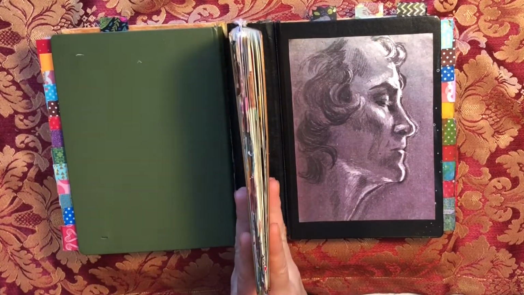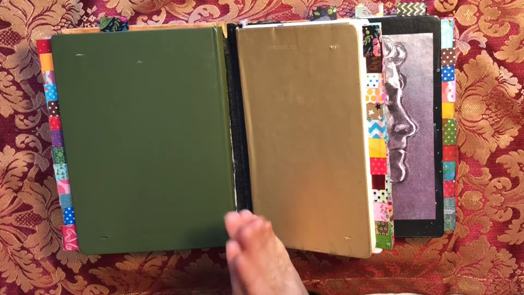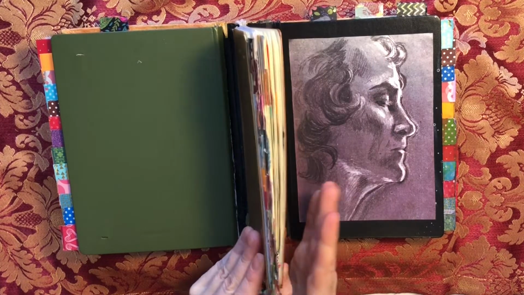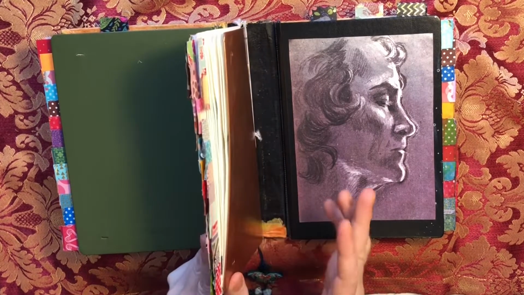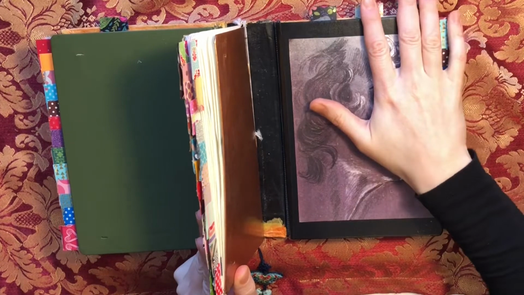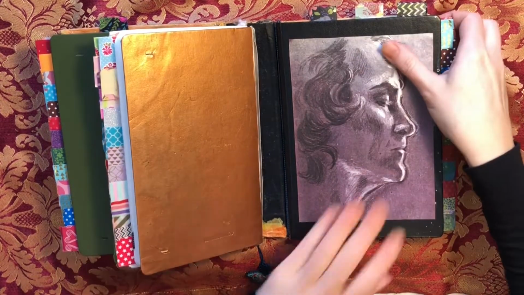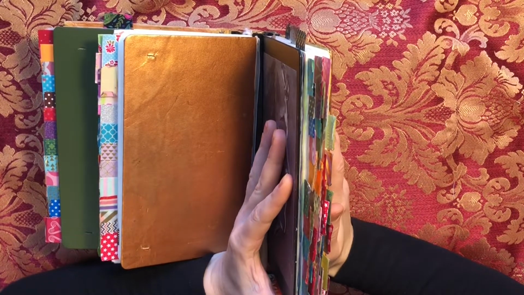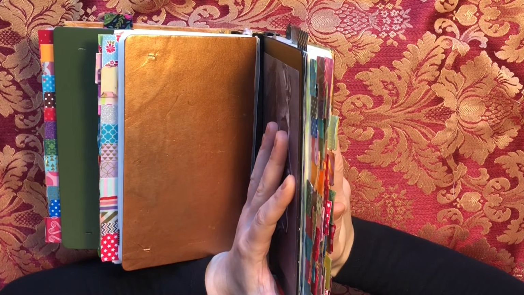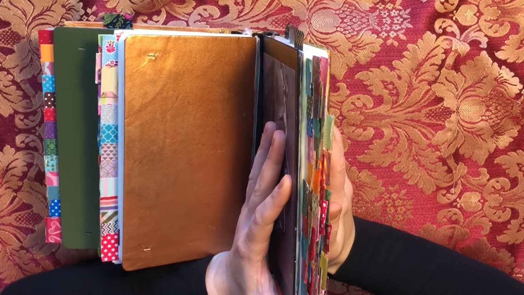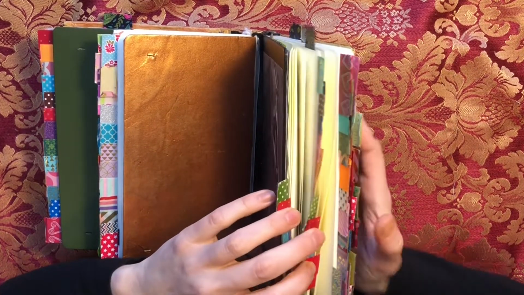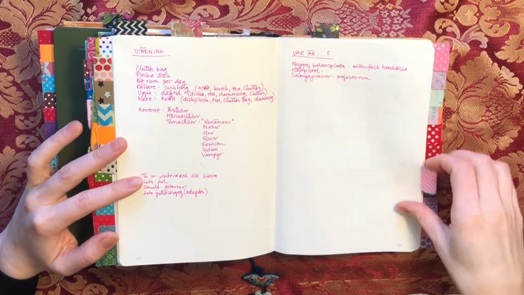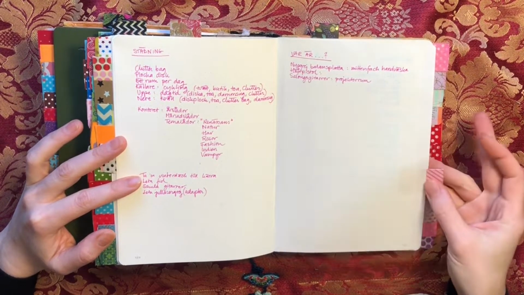I am planning to perhaps maybe eventually retire the Someday Maybe insert and put all my Someday Maybe lists into the back book, because I have current projects in the back book, but there is room for Someday Maybe lists as well. And I've started filling in this spread. So this is the cleaning tab.